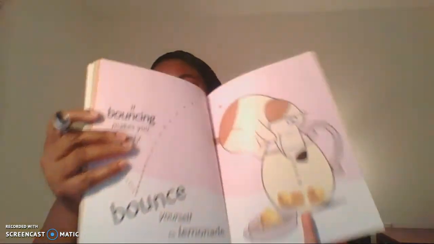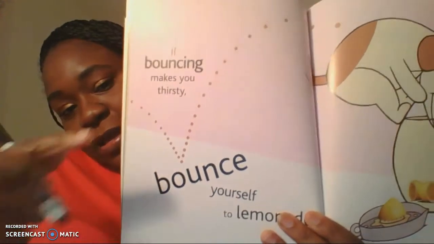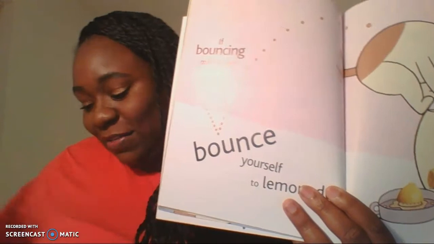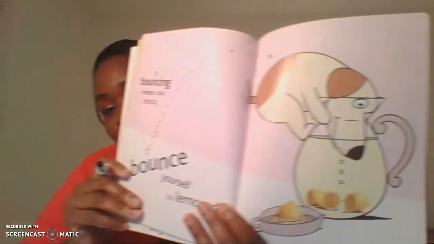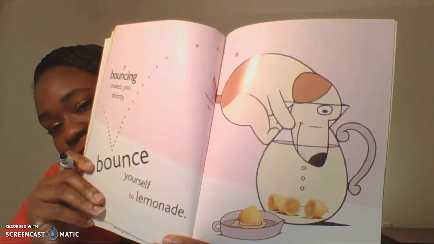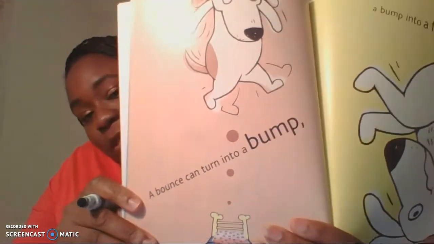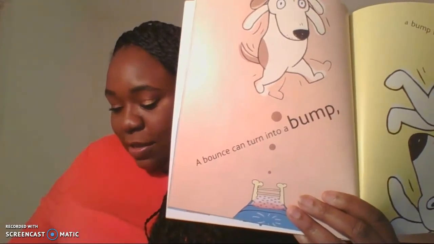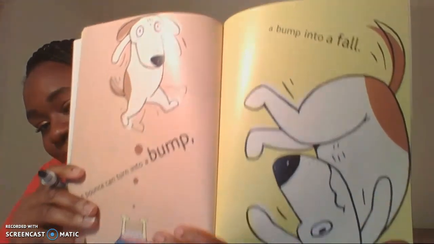Do you see the word bounce on this page? Where is it? Not that one that says bouncing. This one says bounce. Very good. So Miss Charles is going to make another tally mark, okay? On this page, do we see bounce? No words. We just see the dog drinking the lemonade. Do we see bounce on this page? Yep, right there. So Miss Charles is going to make another tally mark. Do we see bounce on this page? No. Good job.